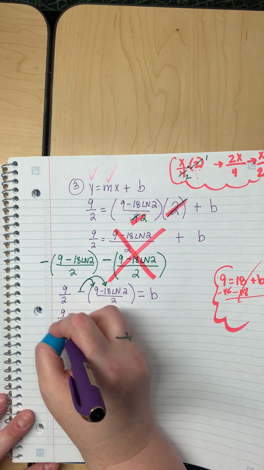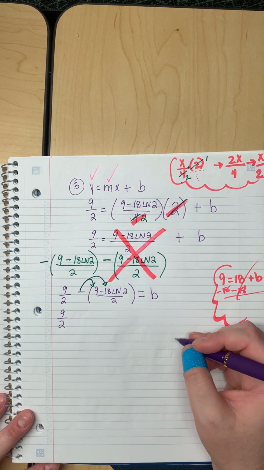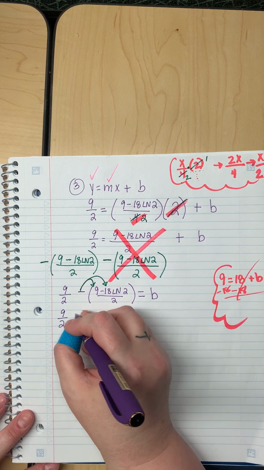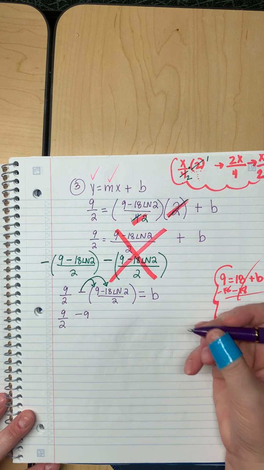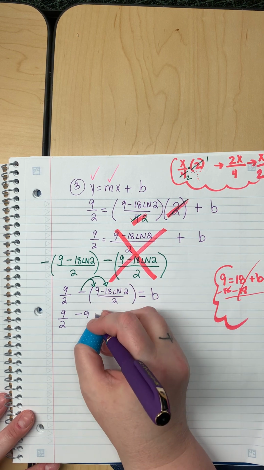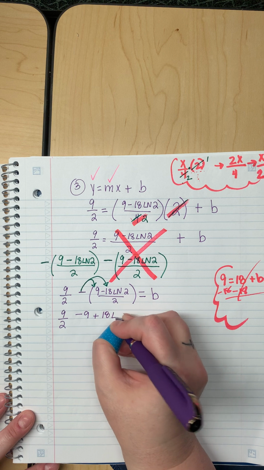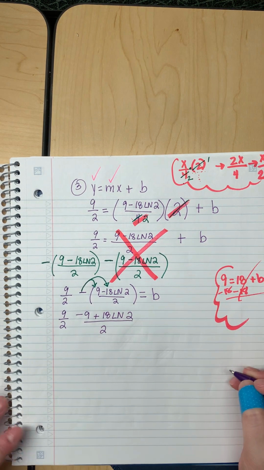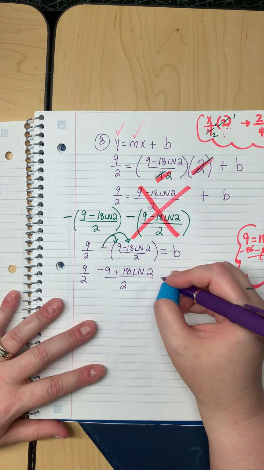So this 9 over 2 is the same, but then I'm going to subtract 9, and then I'm going to subtract a negative 18. Well, two negatives make a positive. And it's all over 2.